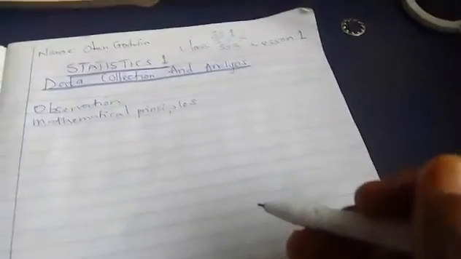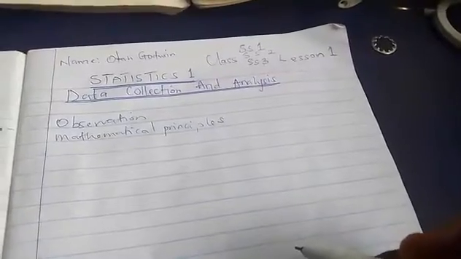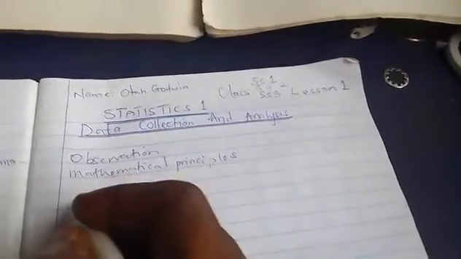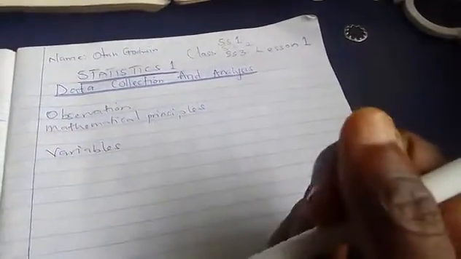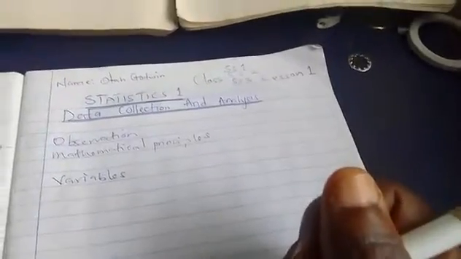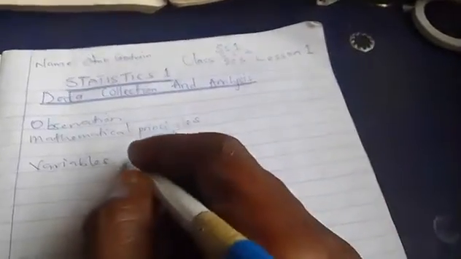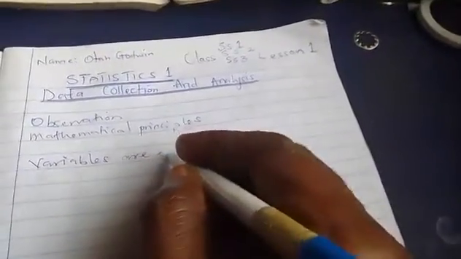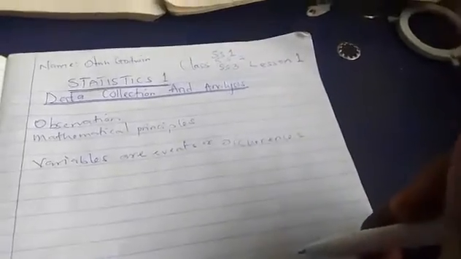Data collection involves the gathering of variables. When you gather variables, it's a process of collection of data. Now, variables themselves are events or occurrences that may take different values.